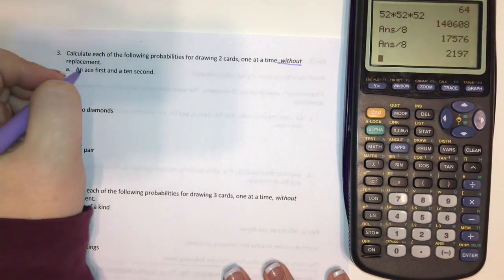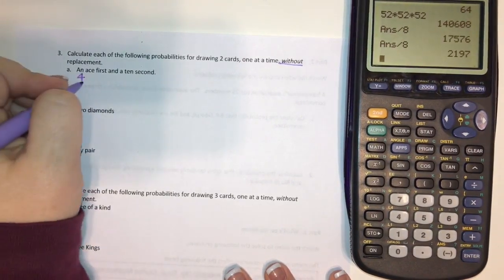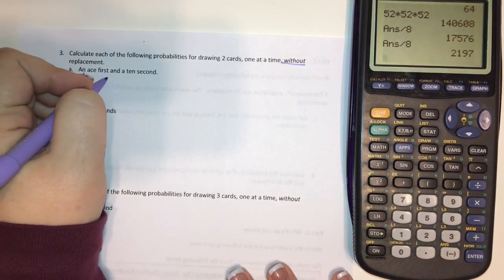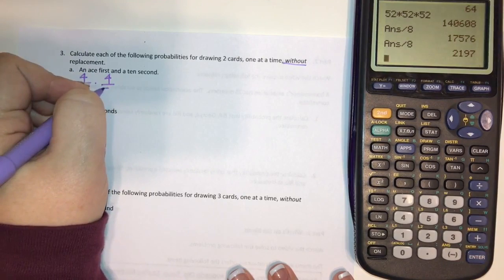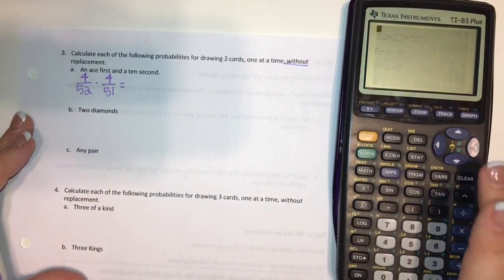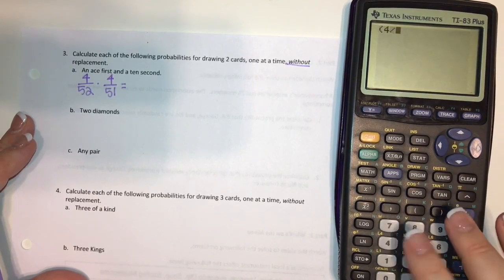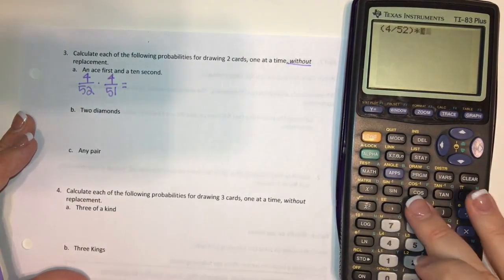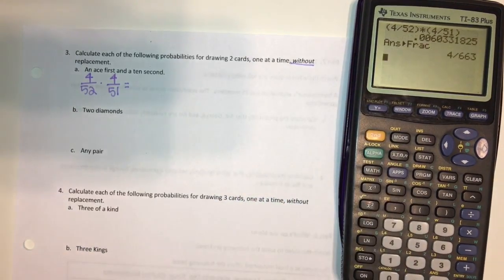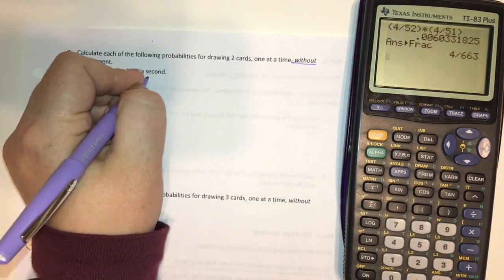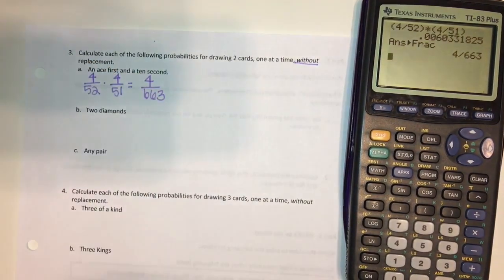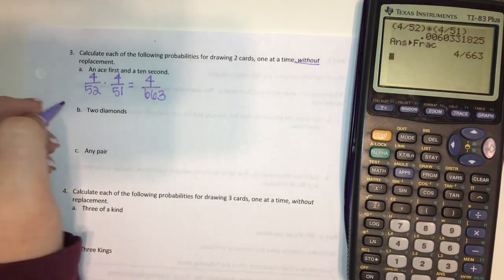So in ace first, we have 4 aces in the deck. So 4 out of 52. And then we have 4 10s. We still have 4 10s, but we only have 51 cards. So that changes it a little bit. So 4 out of 52 times 4 out of 51. We're going to put that in fraction form. So our probability is 4 out of 663.